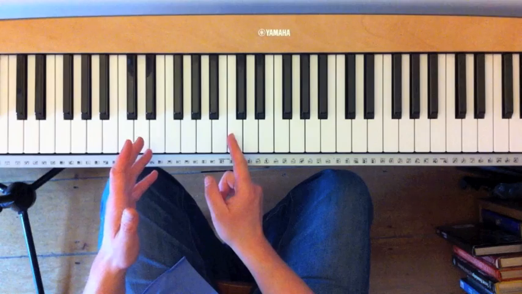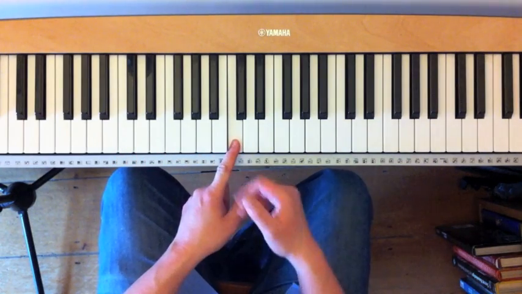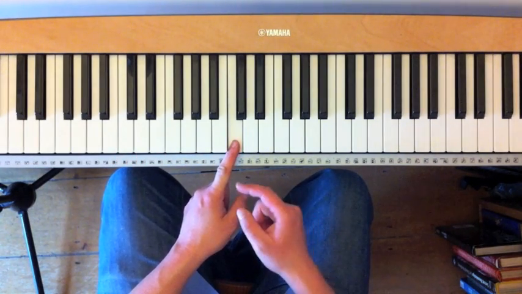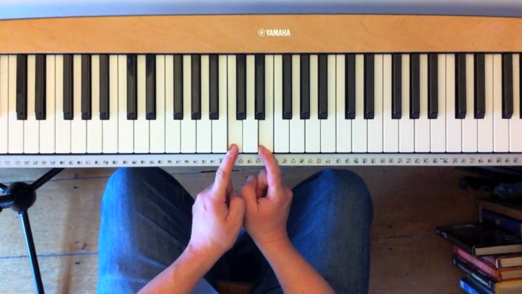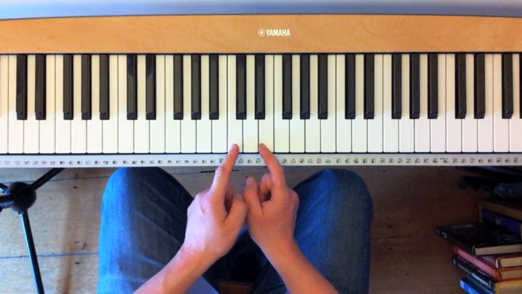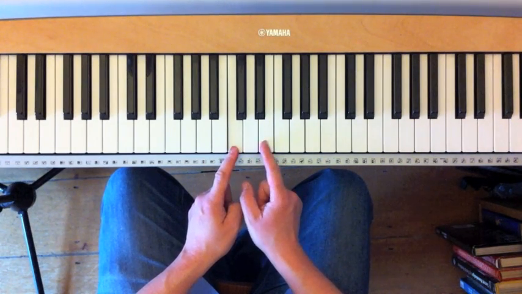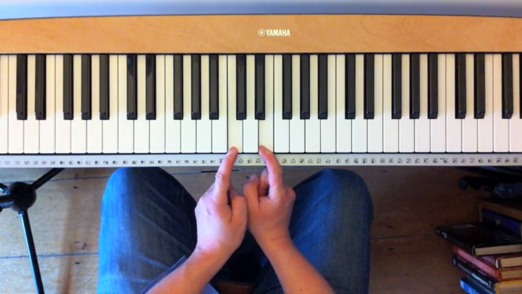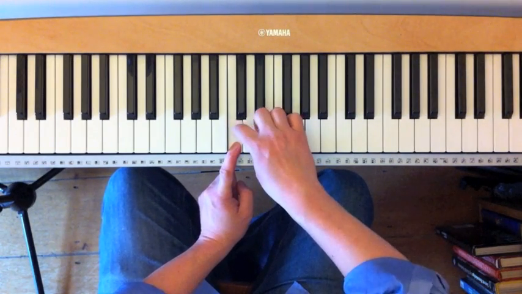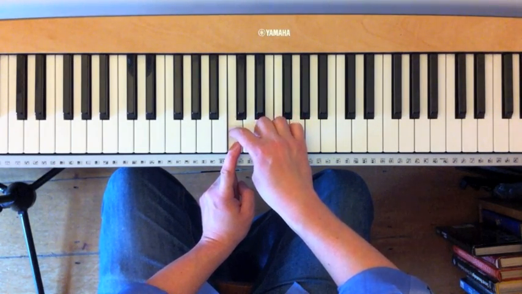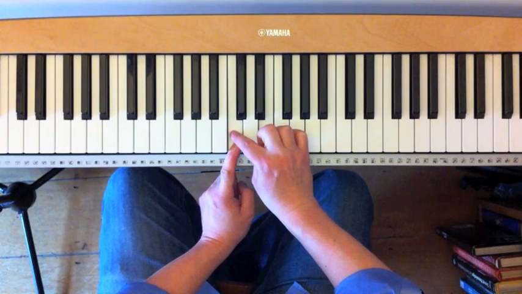If we start on a C, any C, but middle C in this case, and we count up 1, 2, 3, we land on an E, and we have an interval of a third. 1, 2, 3, a third. Now you'll notice, and this is important, that I started counting on the C itself. Okay? There isn't an interval called a first.